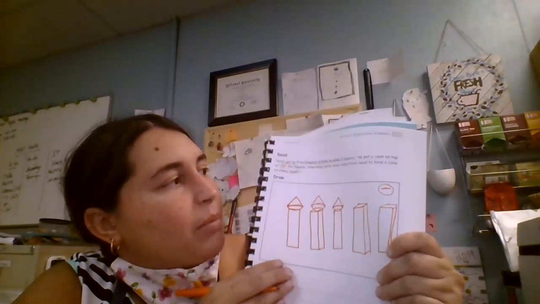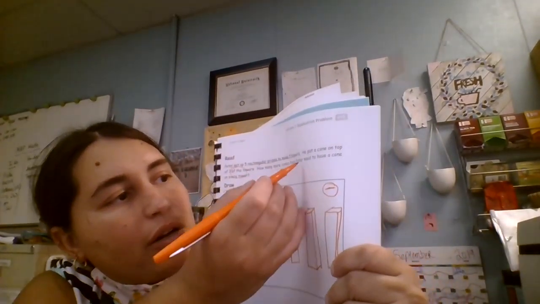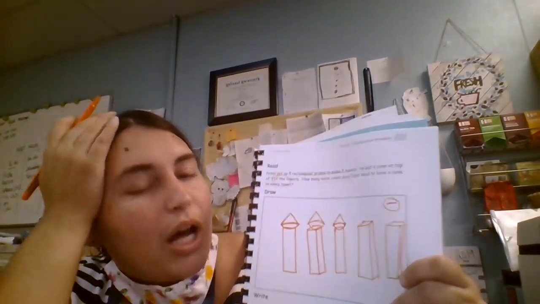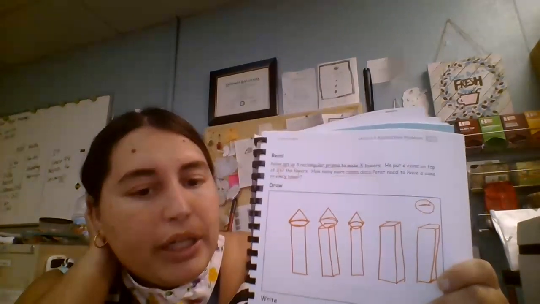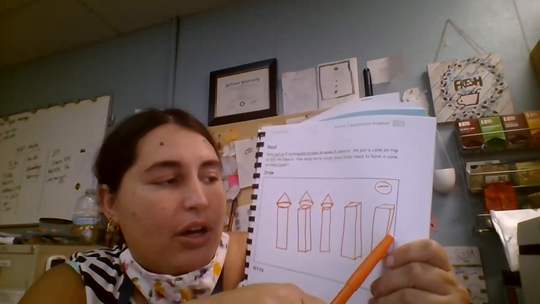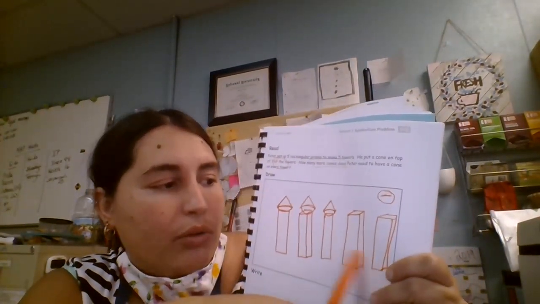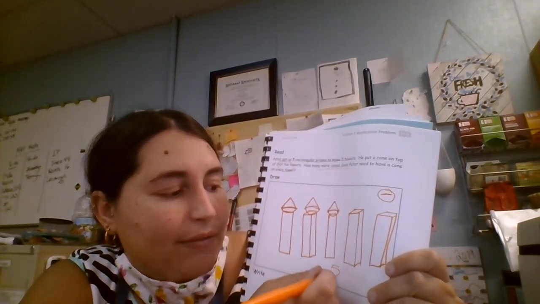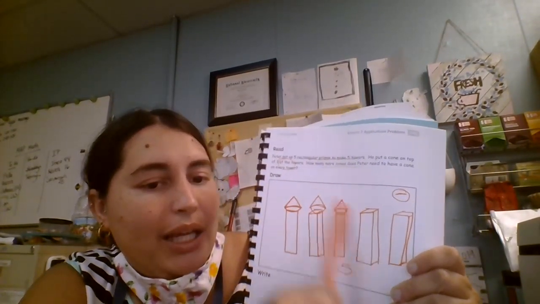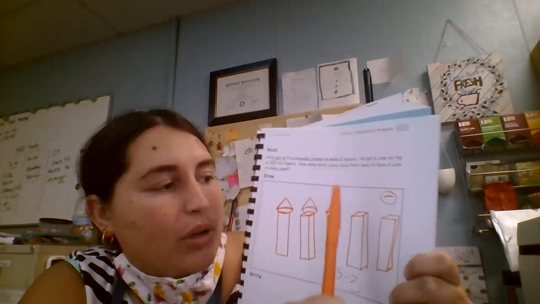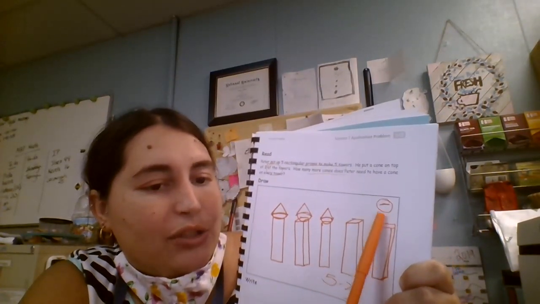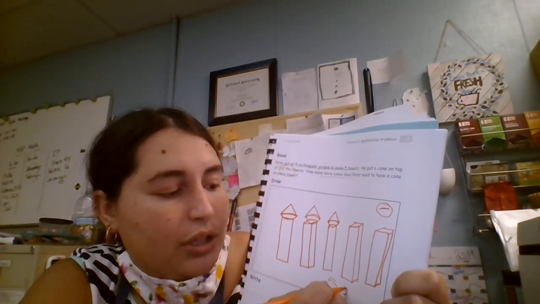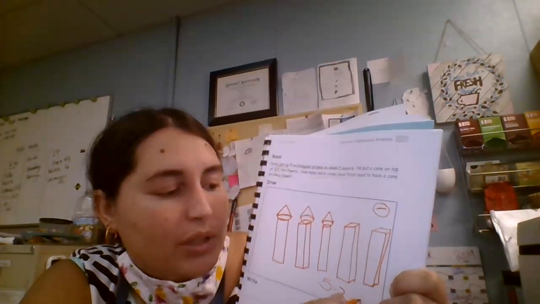Now let's look at this last part. How many more cones does Peter need to have a cone on every tower? So we're looking, okay, not all of them have a cone. How many more need a cone? So I'm going to look at this. Well, we have 5 minus 3 equals, and we already have our picture here. How many don't have a cone? 2. So 5 minus 3 equals 2.